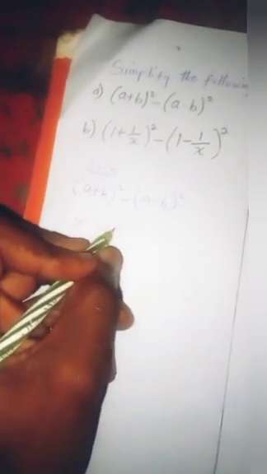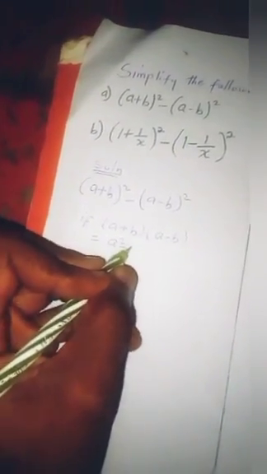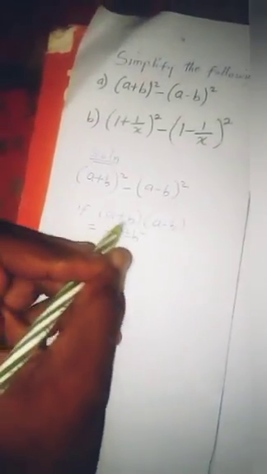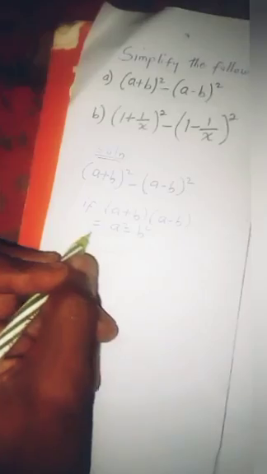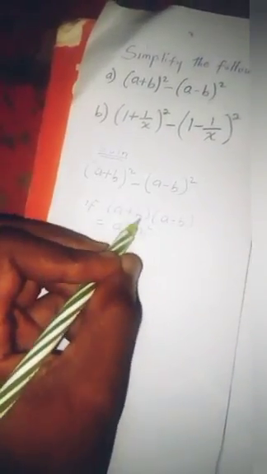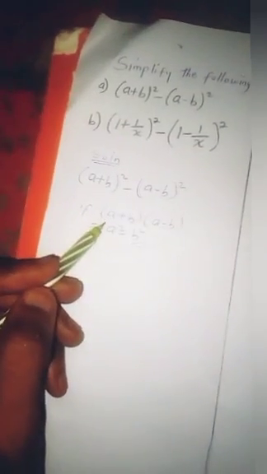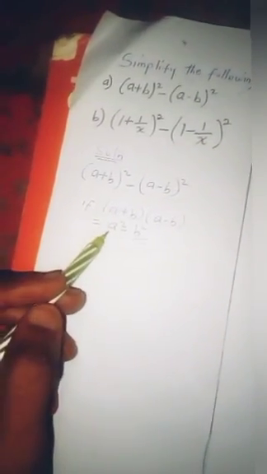If we have a plus b and a minus b, it is a times a is a squared, minus b times b is b squared. That is the short form, because a times b is minus ab, b times a is ab, and minus ab plus ab is 0. So we are not factoring, but we want to simplify.